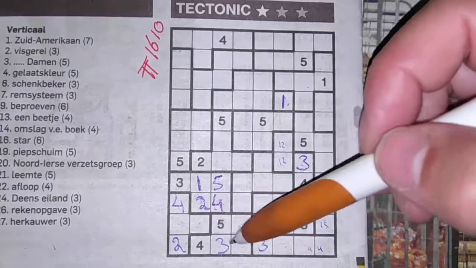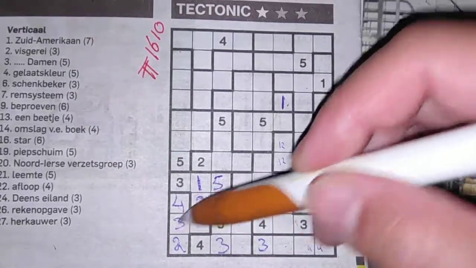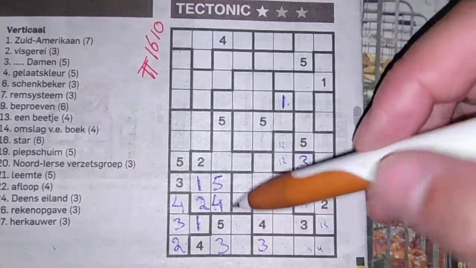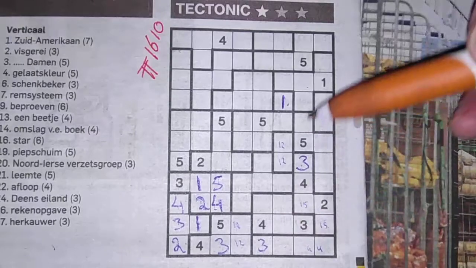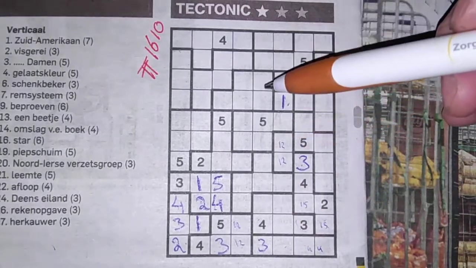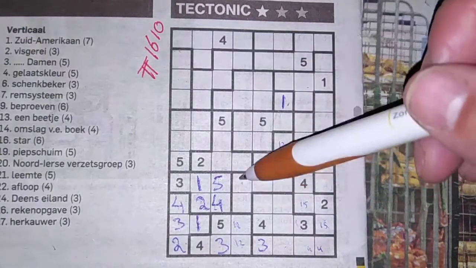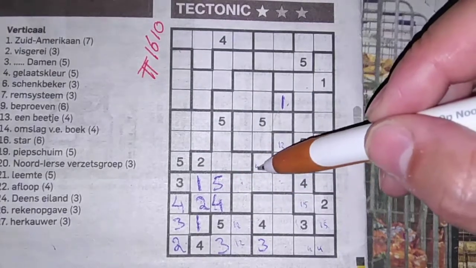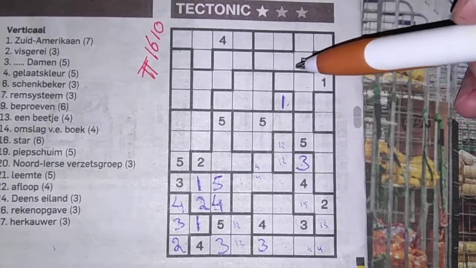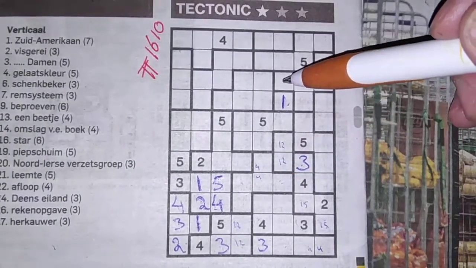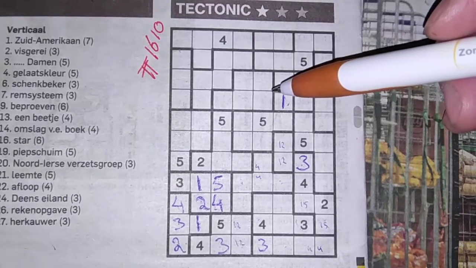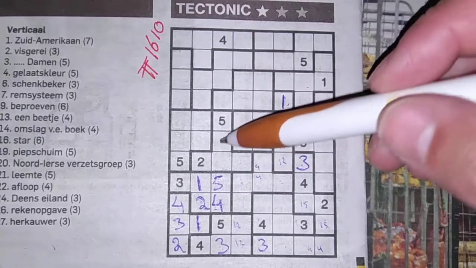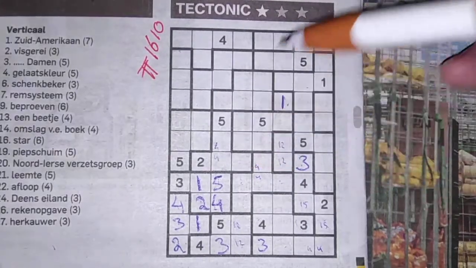The 1 and the 3 are left. We see here 3, no 3 there, 3 should be there. And the 1 goes there. 2 boxes left, the 1 and the 2. Let me mark them, 1 and the 2. These two boxes cannot be a 4. That box can be a 4, so the 4 goes in these two boxes. This box cannot be a 4, so the 4 goes in these two boxes.